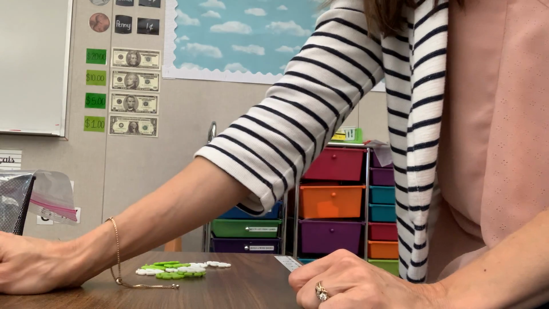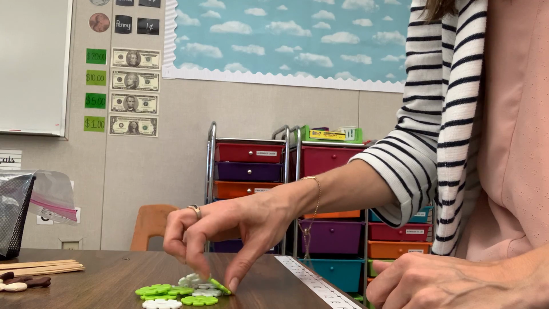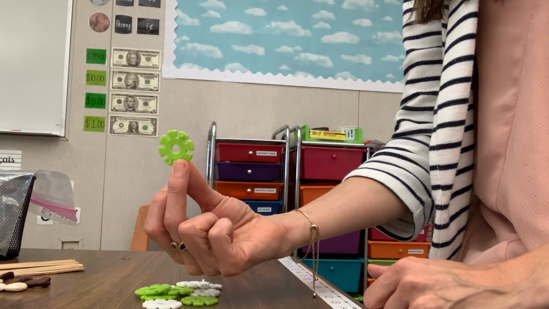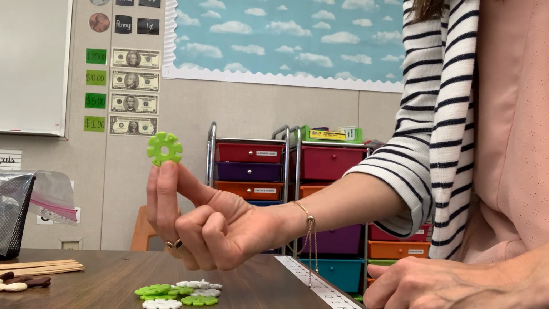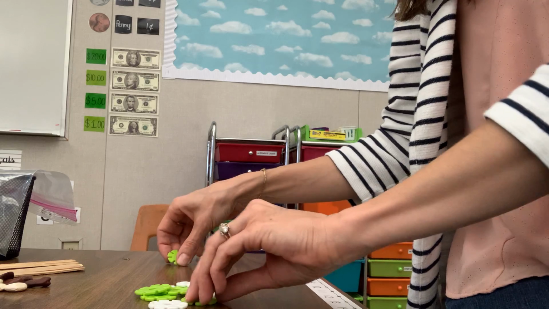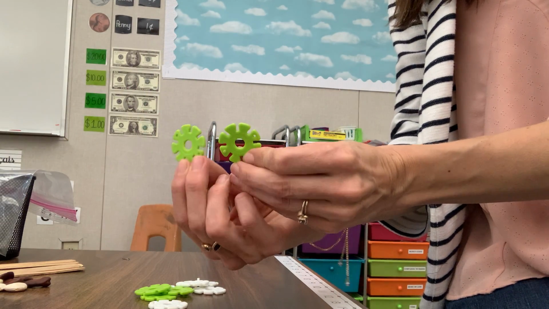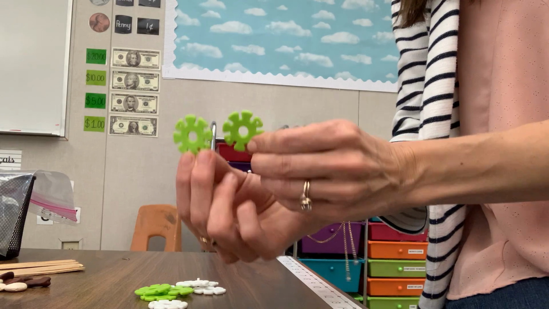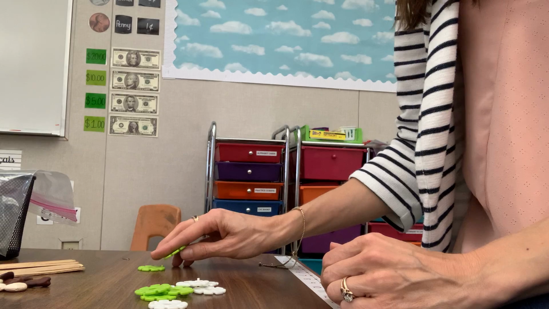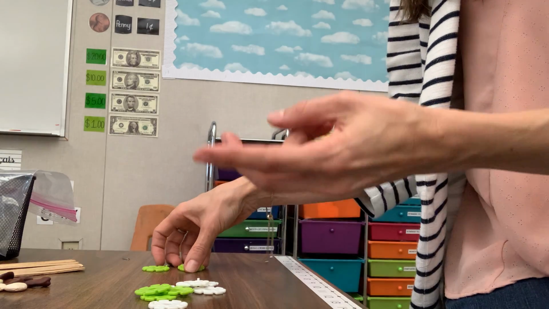Okay, so we're going to start with these. So if I show you this, how many do you see? 1, right? That's so easy. Just 1. Okay. Now, what if I do this? Now, how many do you see? 2? Very good. All right. Good job. You don't really need to count, do you? Right? You just know 2.